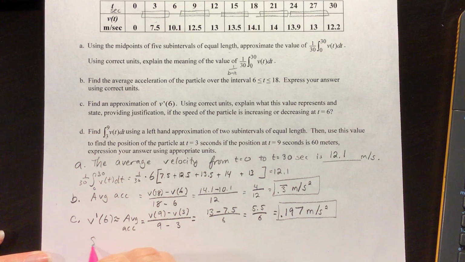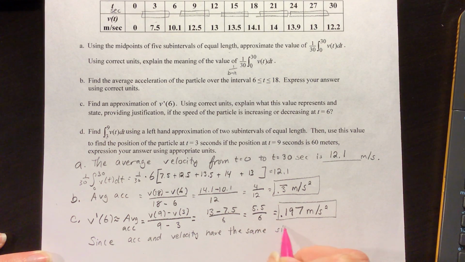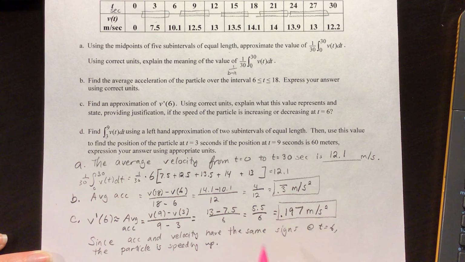So you would say since acceleration and velocity have the same signs, at t equals 6, the particle is speeding up. Or you could say the speed is increasing.